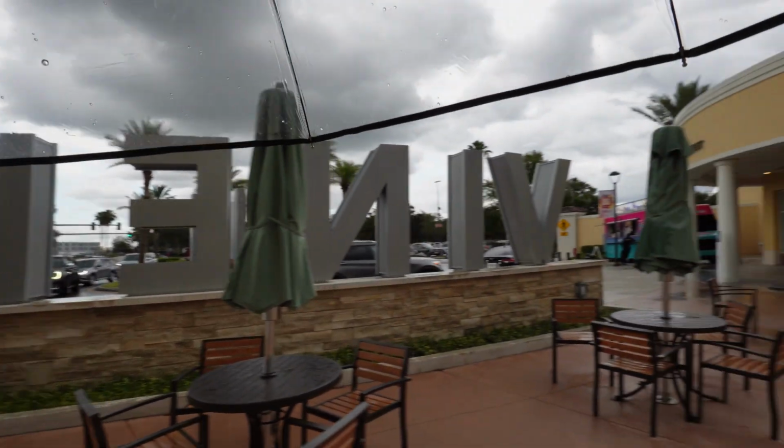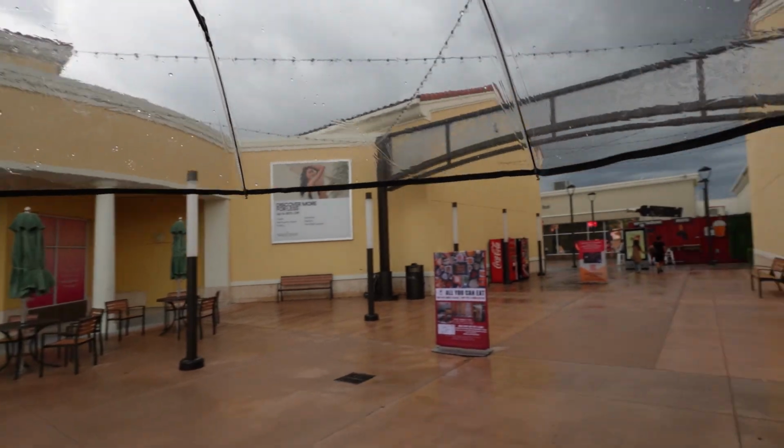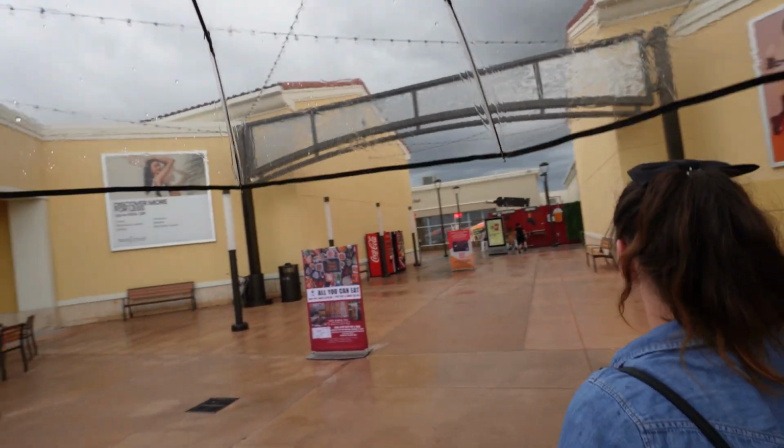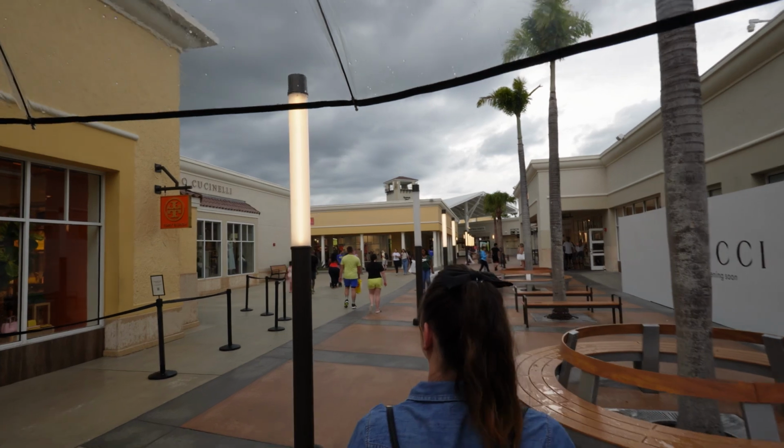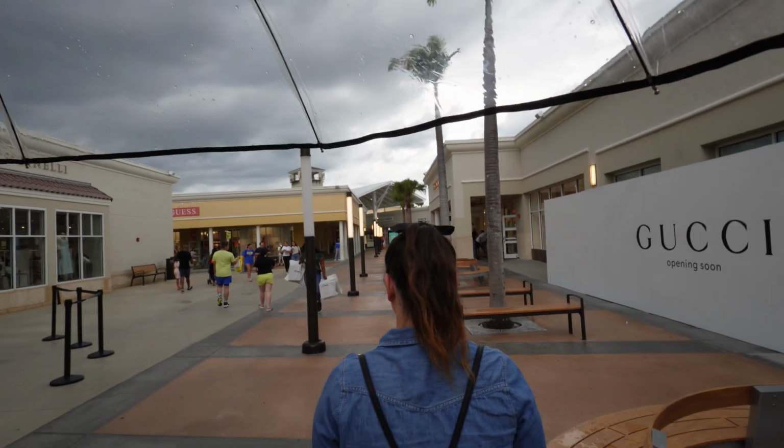Alright, so we parked the car. It's still somewhat raining a little bit, and why we are here is because I would like to get some shoes. I need to get some shoes because Brennan and I are doing the upcoming 10K at Disney.